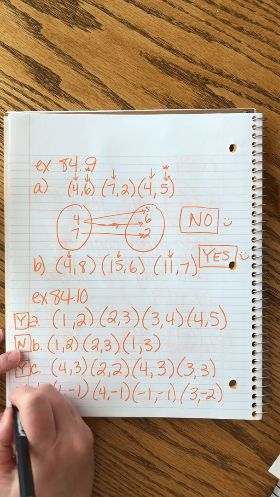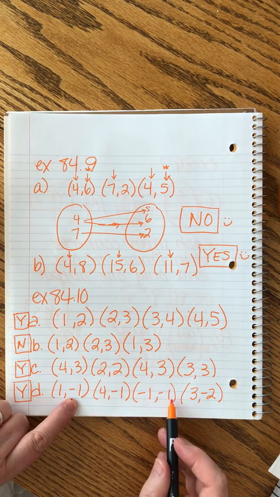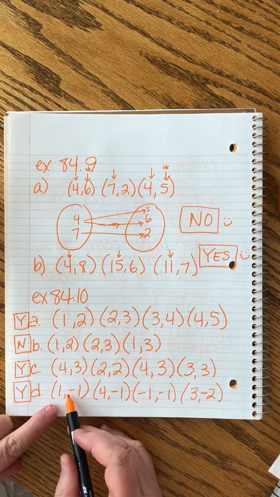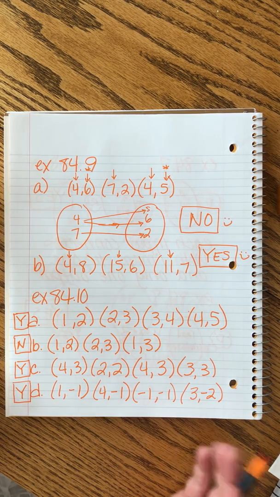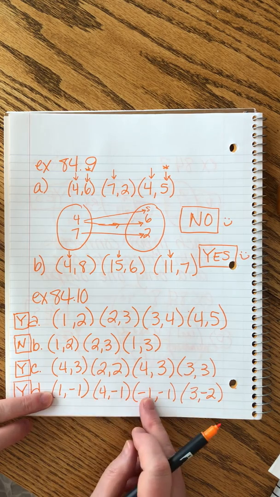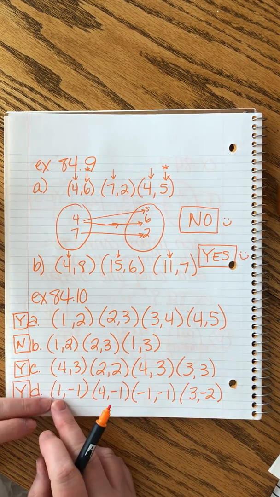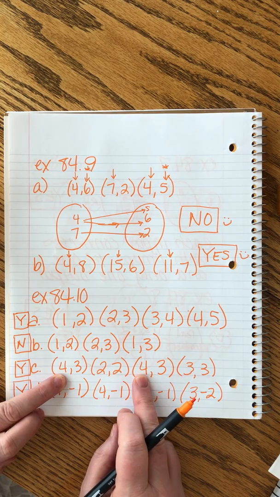Now, again, some students will look at all those outputs and go, dude, there's a whole bunch of minus 1s and they're all connected to different numbers, X's. That's fine, we don't care. It's not about repetition in the range, it's about repetition in the domain, right, the X's. If we see repeats there, like these 4s, that's what we care about. That's when we have to take a closer look.